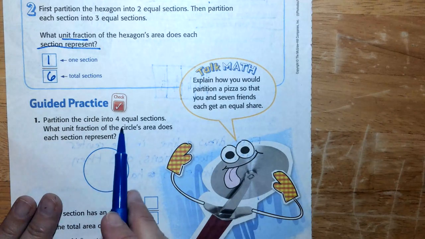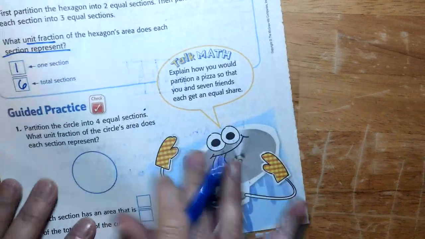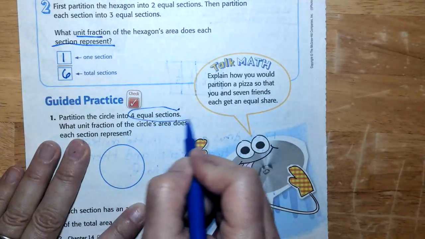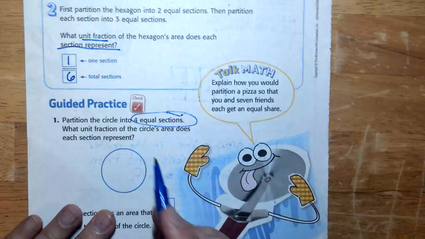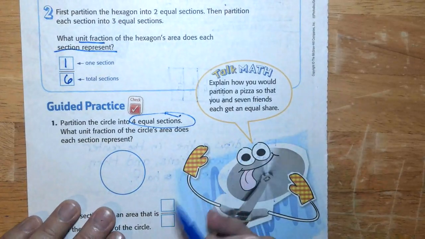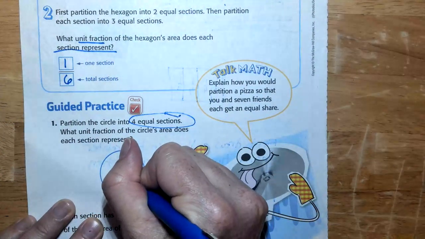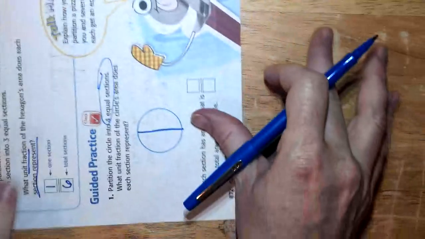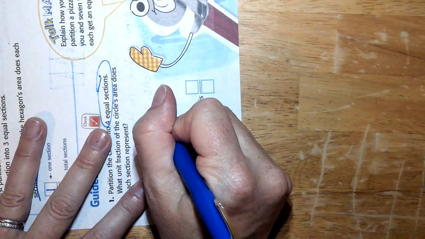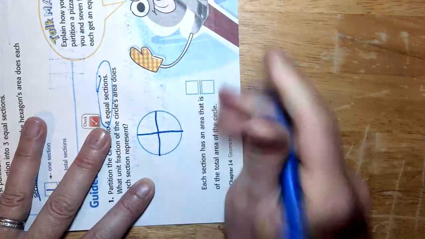Partition the circle into 4 equal sections. What unit fraction of the circle's area does each section represent? So again, remember, we're going to partition the shape in half. And then if you think about it, you're going to partition that in half as well.